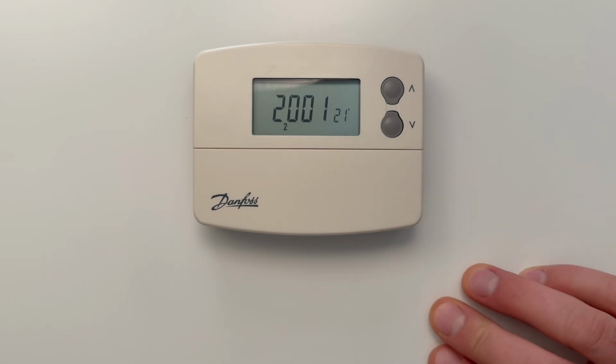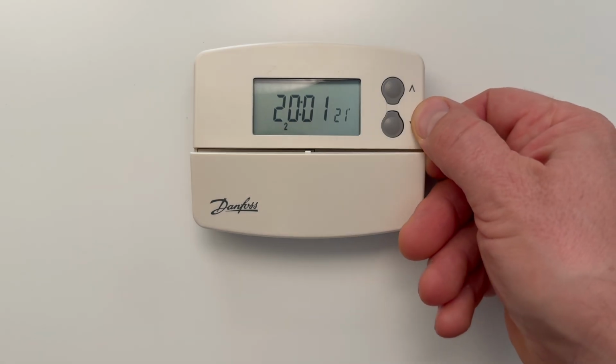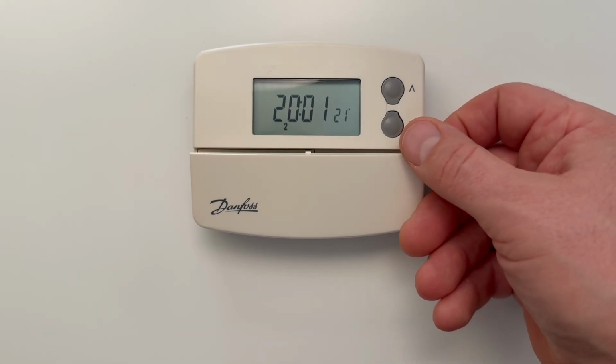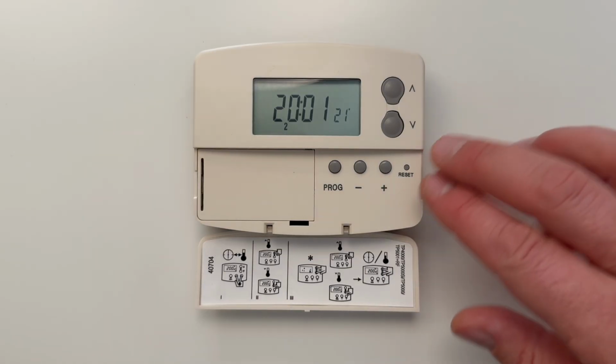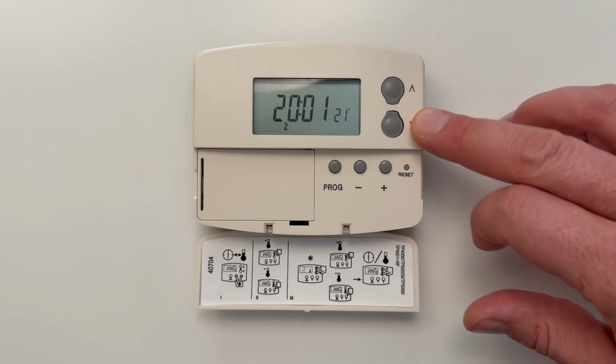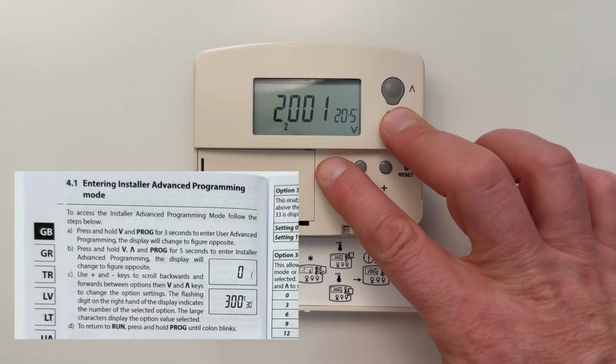This is the Danfoss TP5001 older generation room thermostat, and this video is more for installers or very advanced users, because I will show how to enter installer mode for the most advanced programming. First, we need to push this arrow down and the programming button.